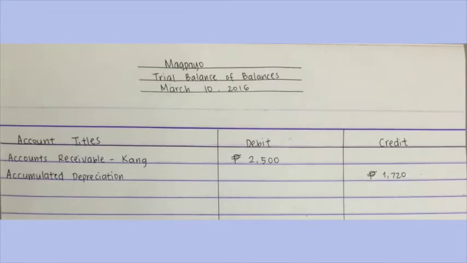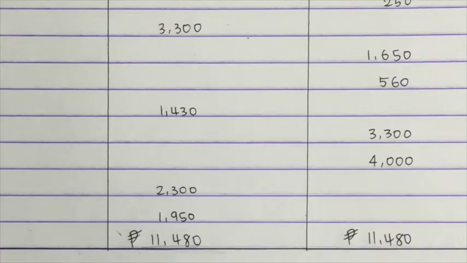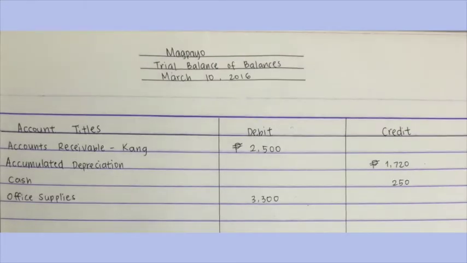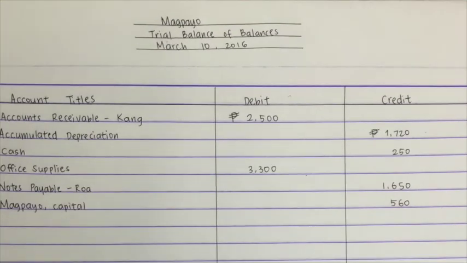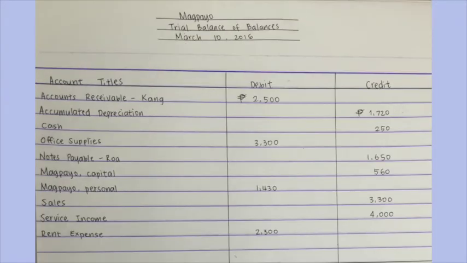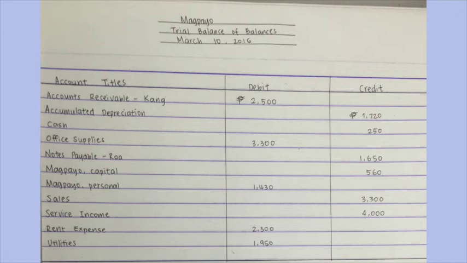Remember that the peso sign is only needed at the first debit and credit account titles, and at the foot or total of both debit and credit account titles. The third step is to arrange the titles alphabetically by ALC. ALC stands for Assets, Liabilities, Capital, Income, and Expense.